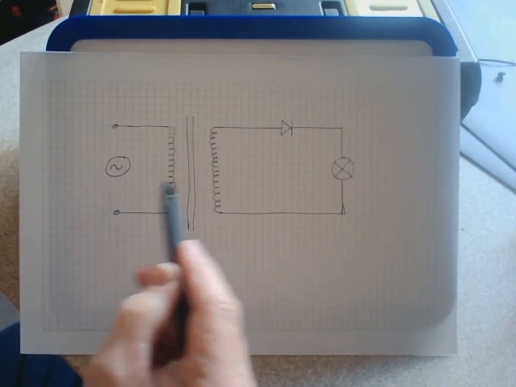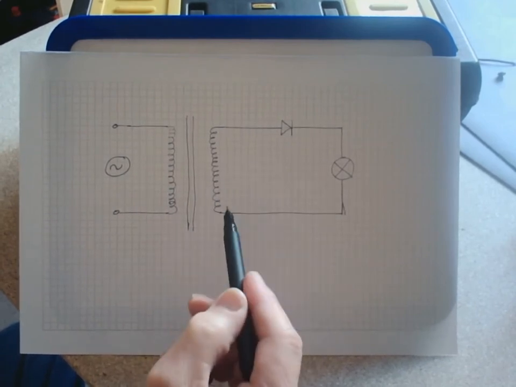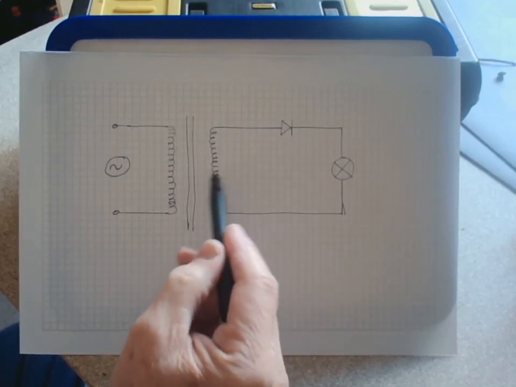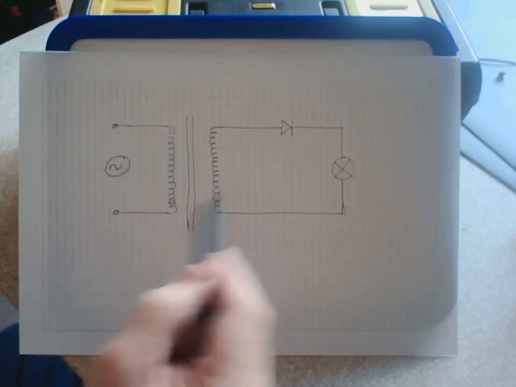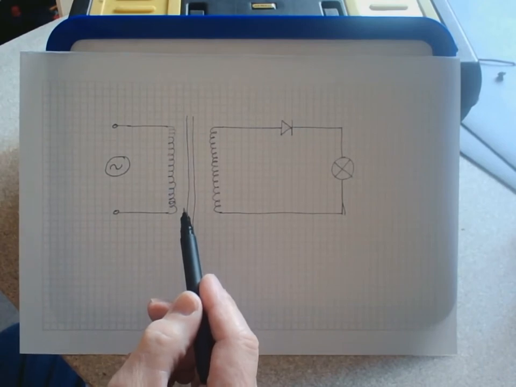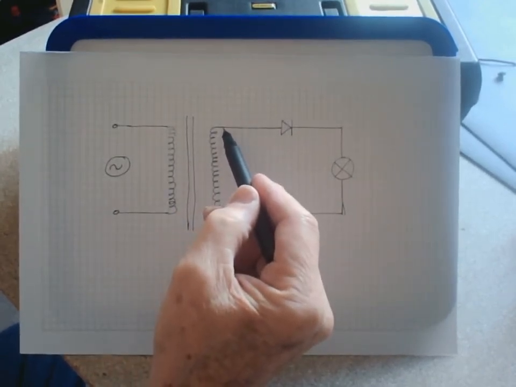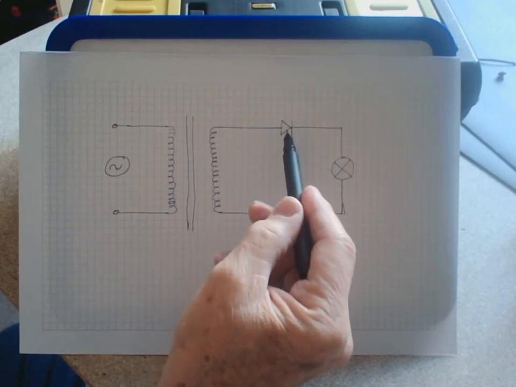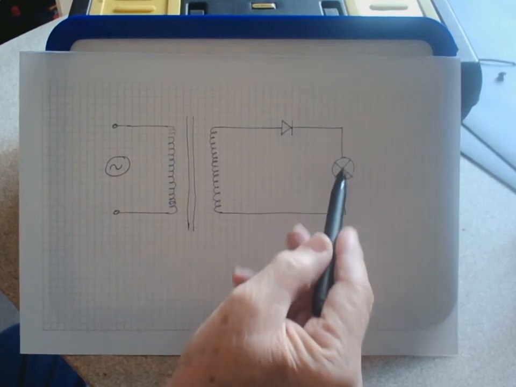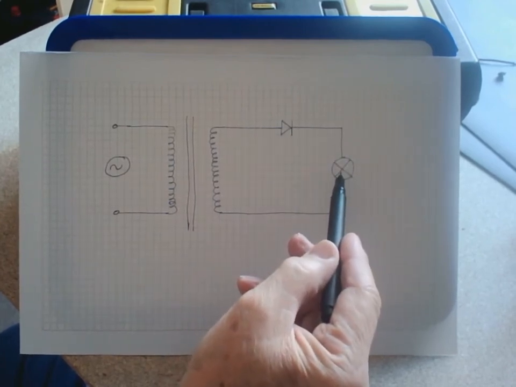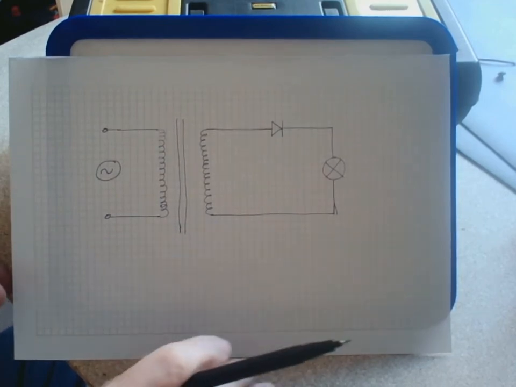240 volts going in, and I think there was about 4 volts or just under coming out. Now, of course, you and I know that the secondary winding would have far fewer turns than the primary winding, but this is only a schematic diagram. So here is the secondary winding then, and the top half of the winding comes out. Here's the diode, which rectifies the AC into DC, and here's the light bulb, and here's the return path back to the secondary winding.